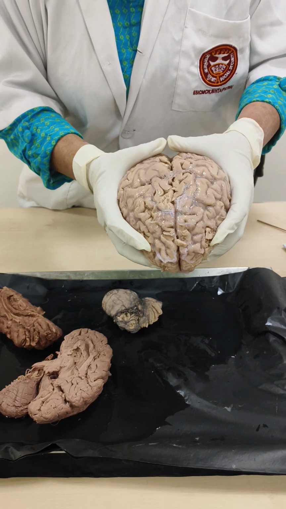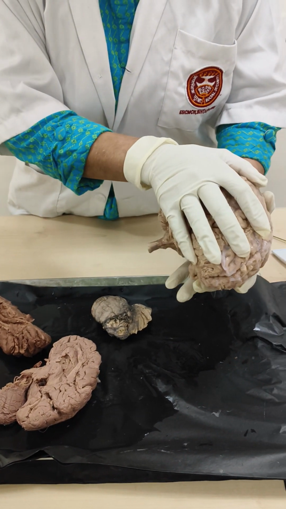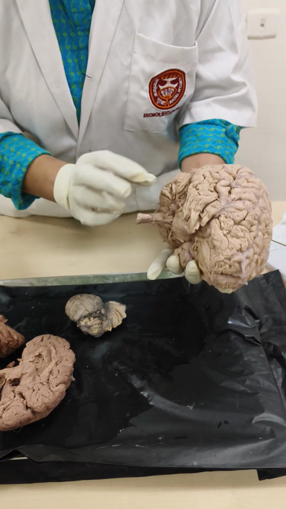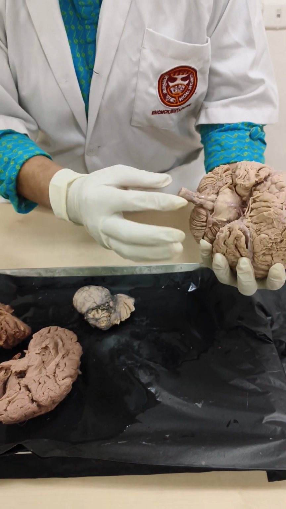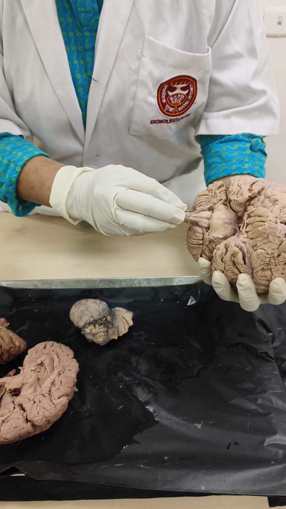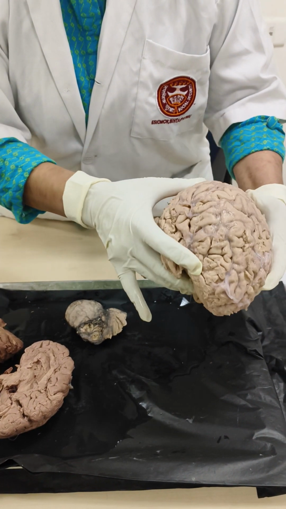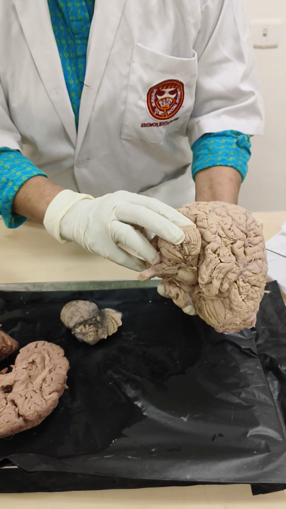Okay ma'am. This is the brain. This is the cerebral cortex. Here is the cerebellum. This one is the midbrain. Here is the pons. This one is the medulla oblongata. Today we will study the cerebellum.